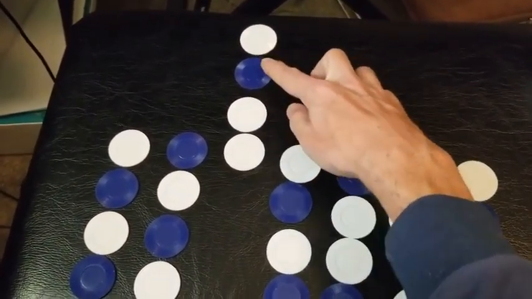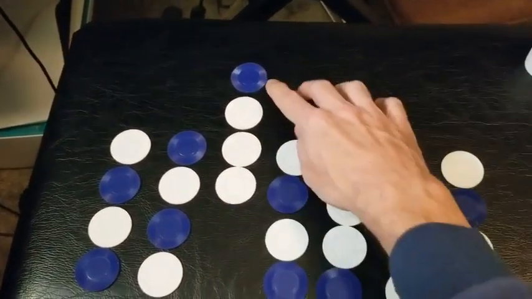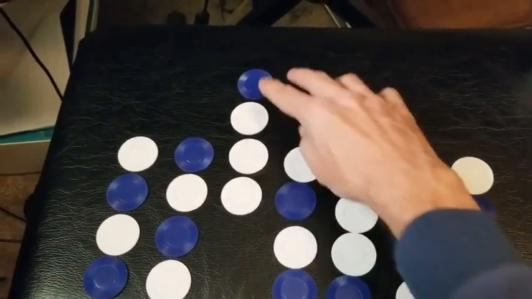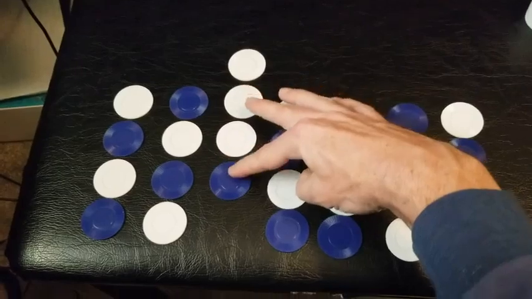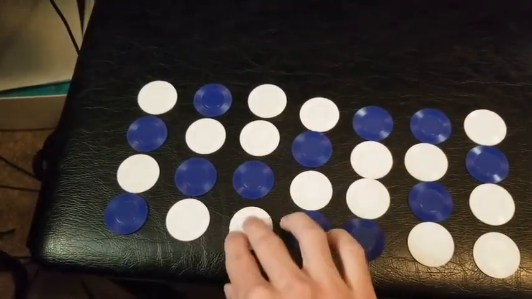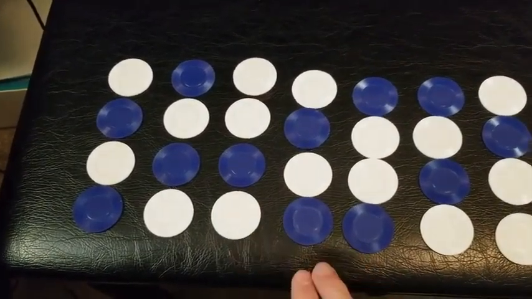Coming down is B, G sharp, E, D, G sharp, E, D, B, E, D, B, G sharp, and D, B, G sharp, E.